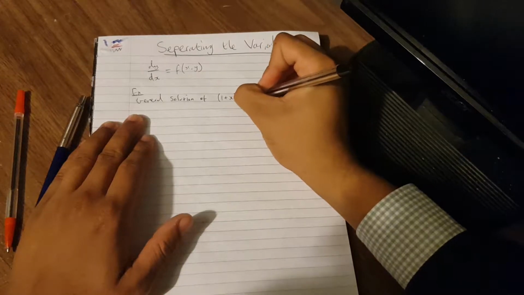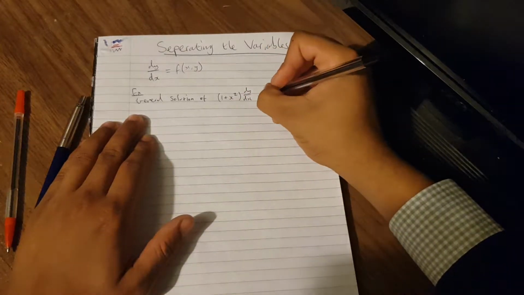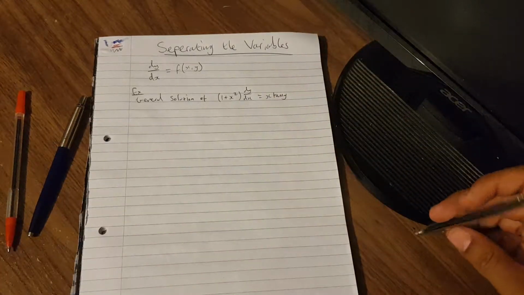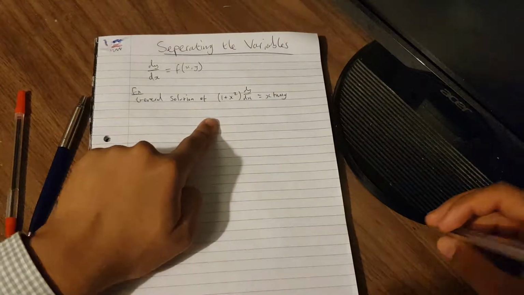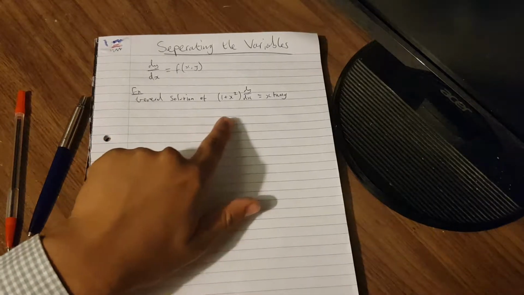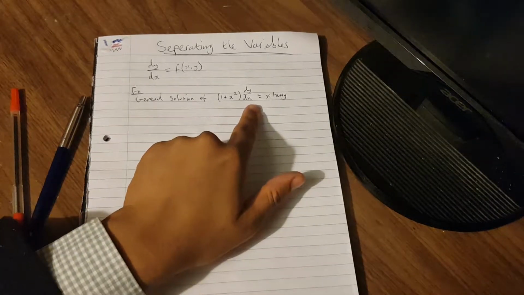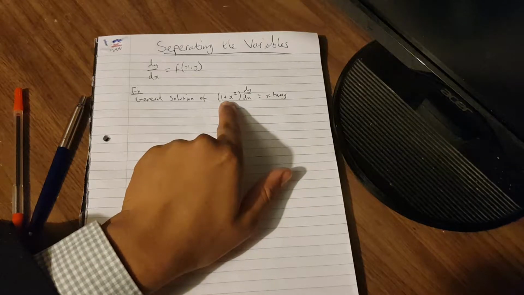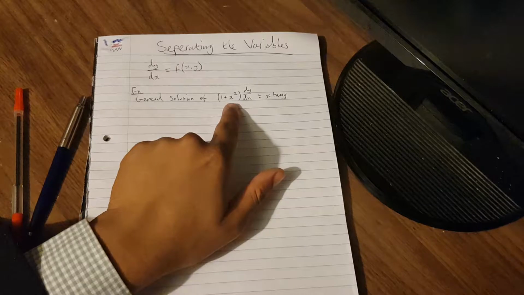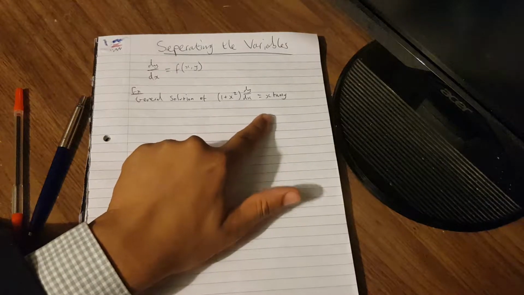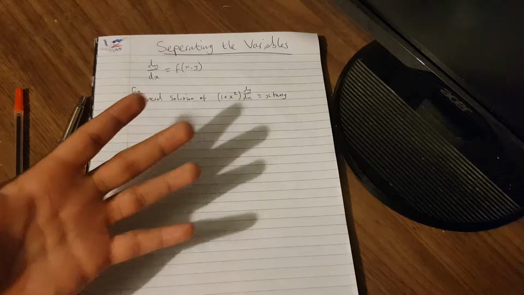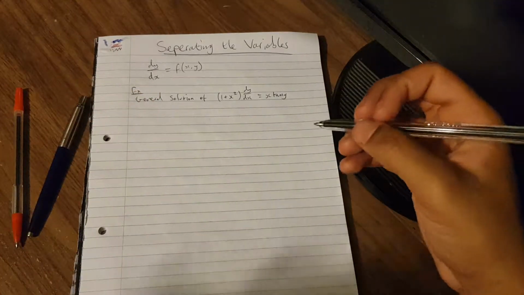Find the general solution of (1 plus x squared) dy by dx equals x tan y. Okay, so here is a differential equation. That is our differential equation. This is actually fairly easy to do.